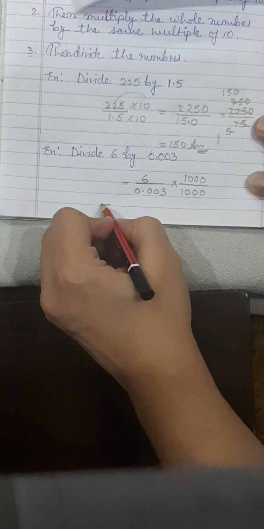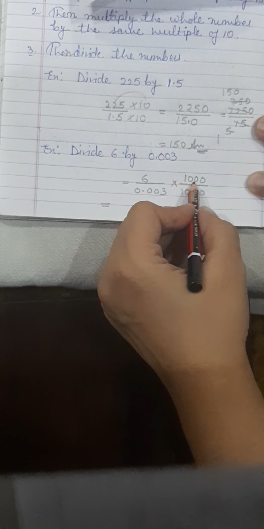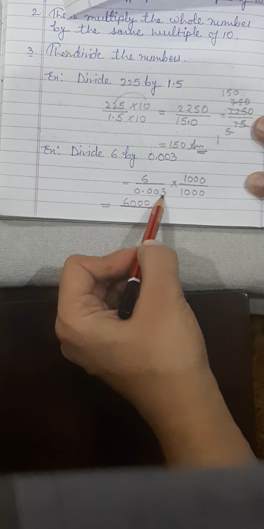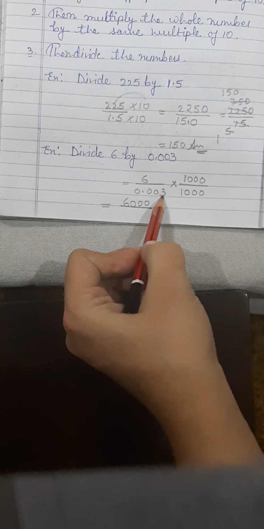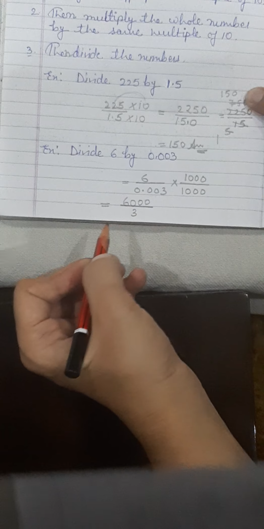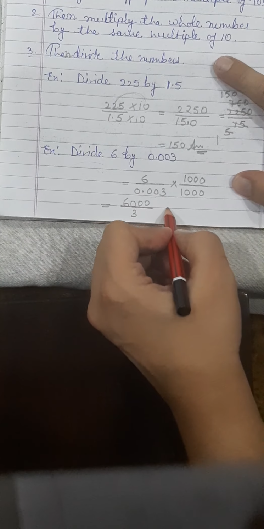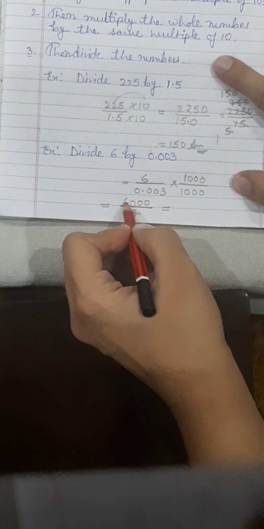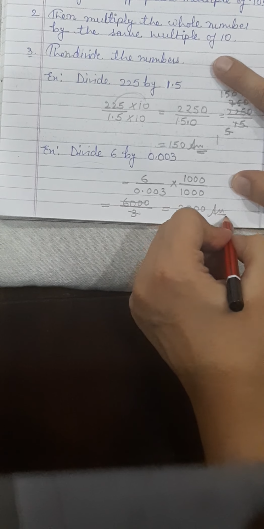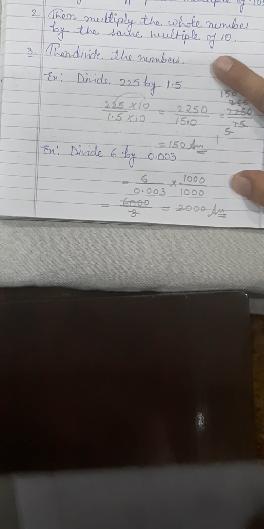Clear? And when you multiply, what will come? 6 into 1000, 6000. And when you multiply 0.003 with 1000, only 3 will come. Clear? And then divide it. 2000 will be the answer. Is it clear?